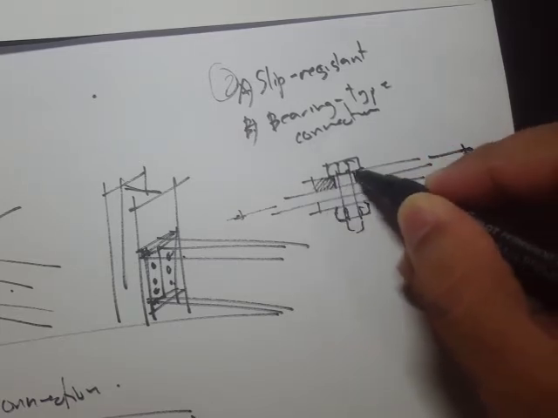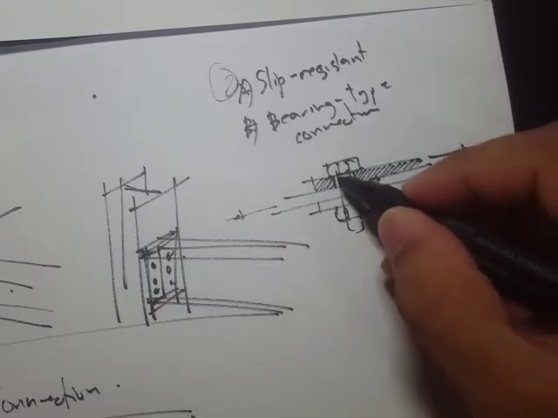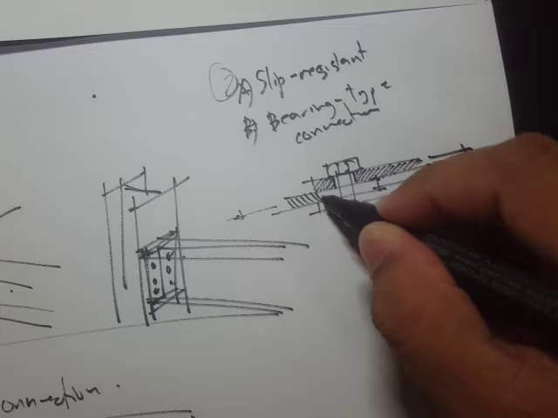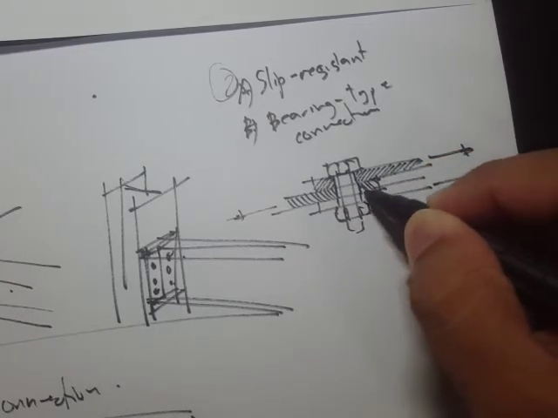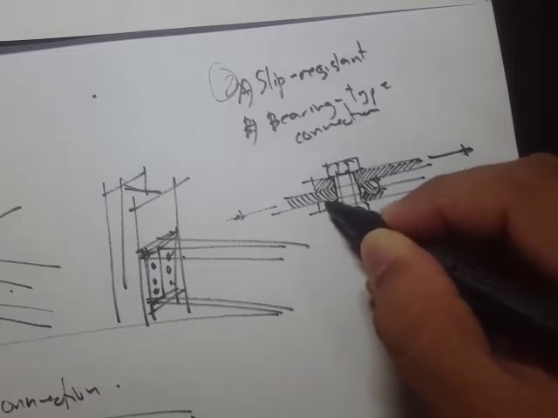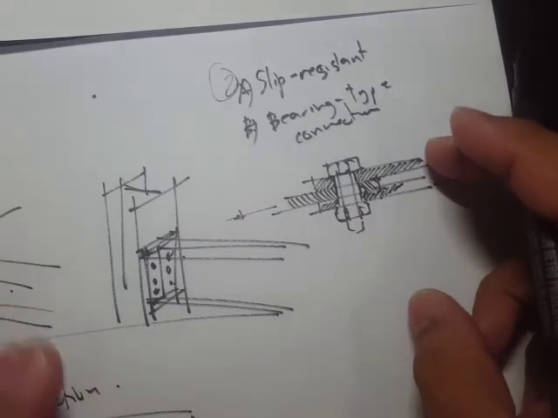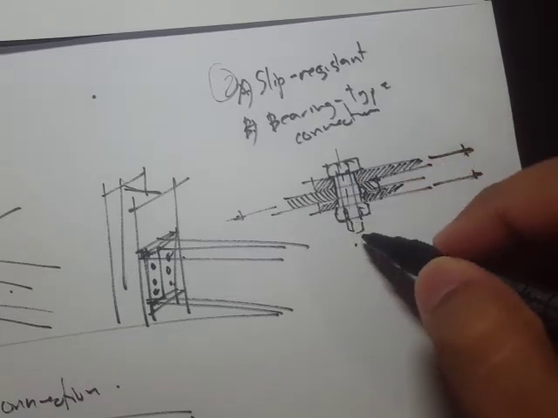Now take note that the bolt hole is larger compared to the bolt diameter itself. Let's assume for now that this bolt is concentric to the bolt hole.